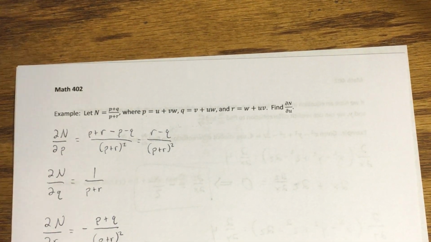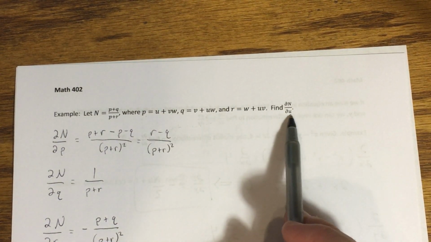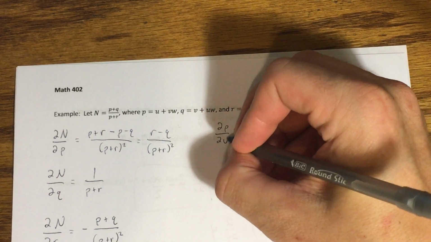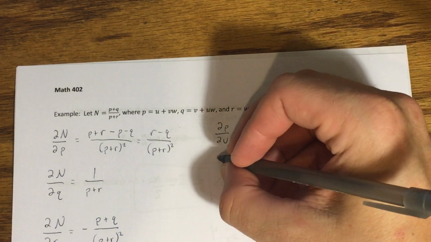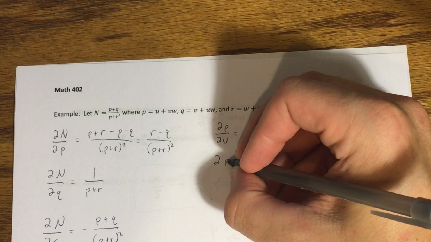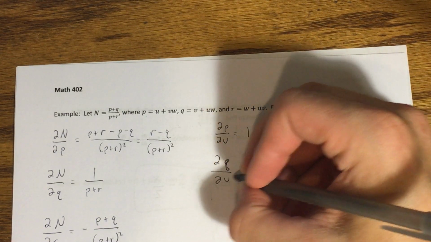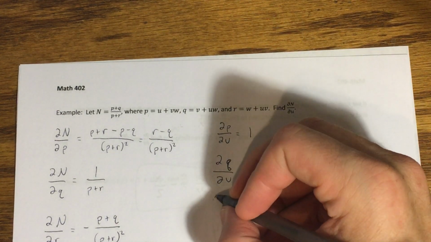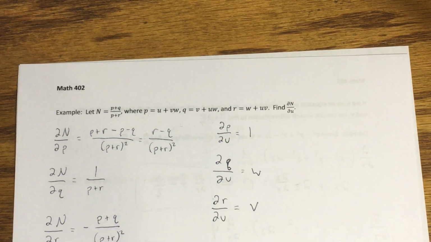Next up, I need the partials of p, q, and r all with respect to u specifically. So what is the partial of p with respect to u? Well, that's going to be 1. What is the partial of q with respect to u? That's equal to w. You can see where that would show up here. Partial of r with respect to u, what's that going to be? V. Okay? Now we're going to put all this stuff together.